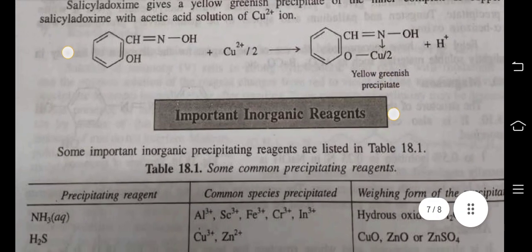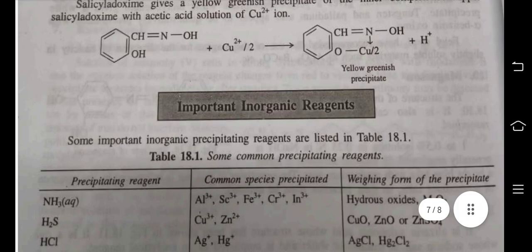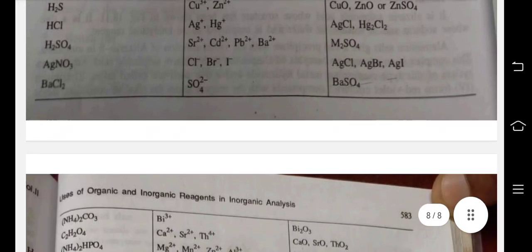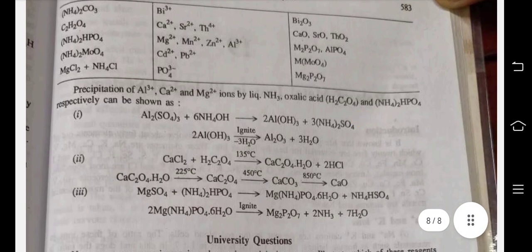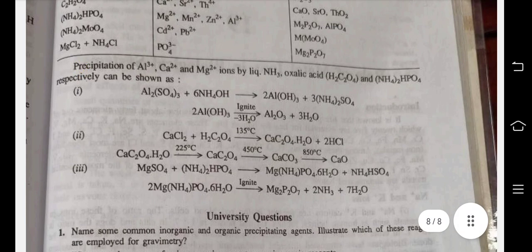Cu2+ ion. Some important reagents are shown in the given table. Precipitation of Al3+, Ca2+ and Mg2+ ions by liquid ammonia, oxalic acid and (NH4)2HPO4 respectively can be shown as: Al2(SO4)3 plus ammonium hydroxide gives aluminium hydroxide and ammonium sulfate, and aluminium hydroxide on ignition gives alumina and water. Then calcium chloride plus H2C2O4 gives calcium oxalate and HCl.